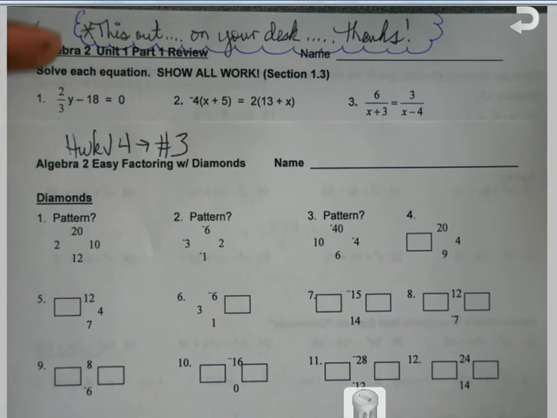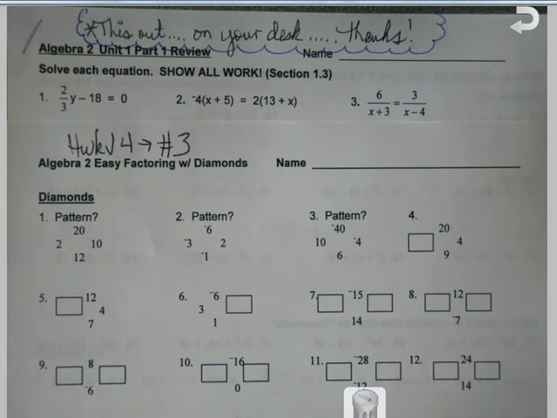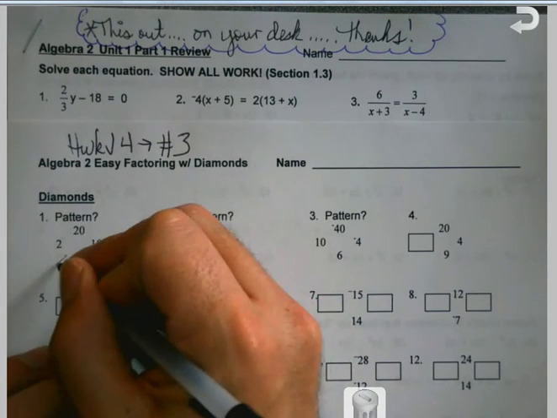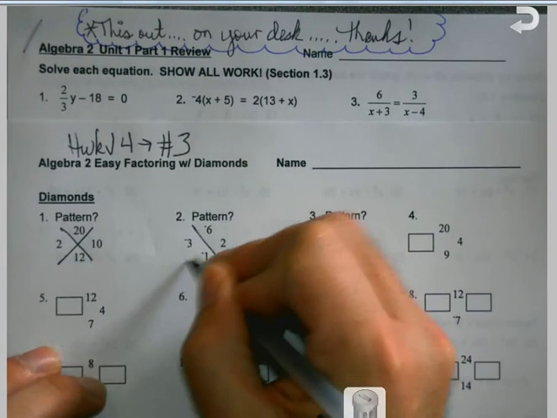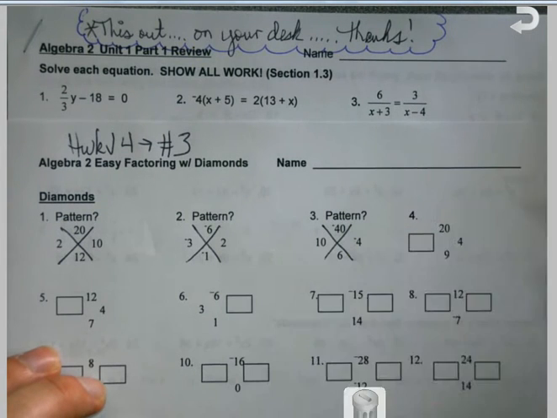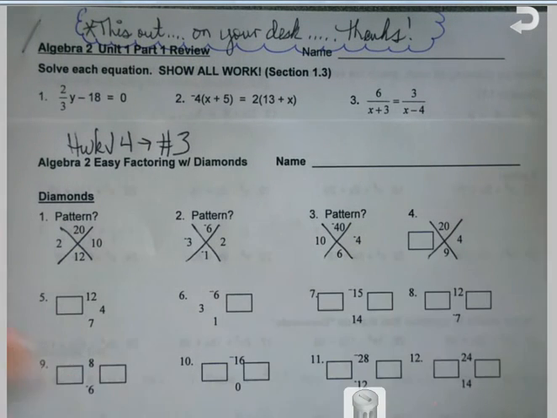Okay, review coming momentarily. Factoring with diamonds, because the next thing we're going to be doing right after this test tomorrow is factoring and getting into some of that. We're going to start simple. So if you have done diamonds before, and you probably have in one way or another, you may not have had them called that, but the idea is the same.